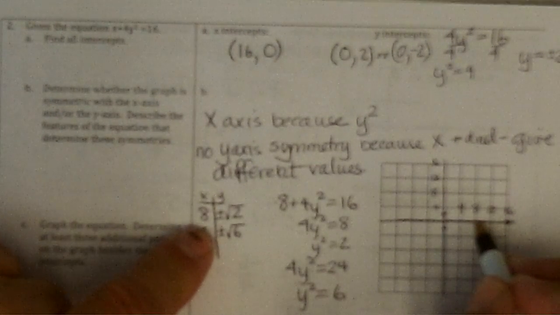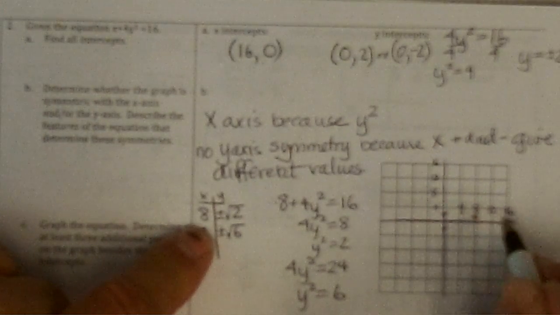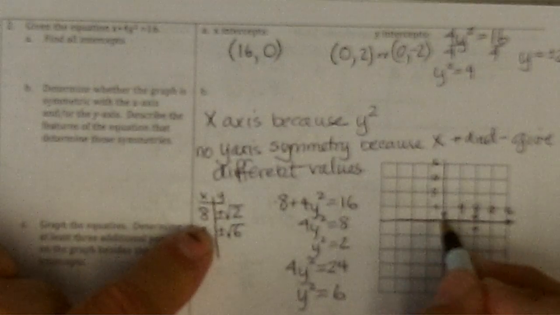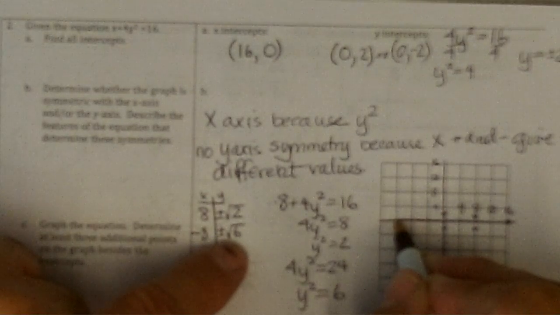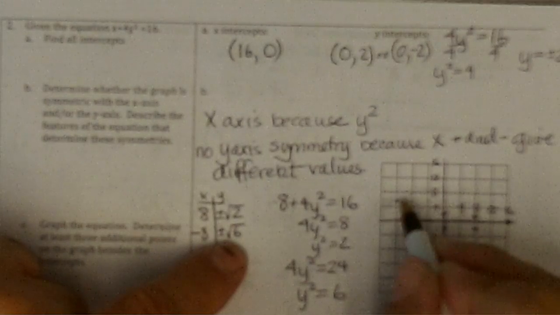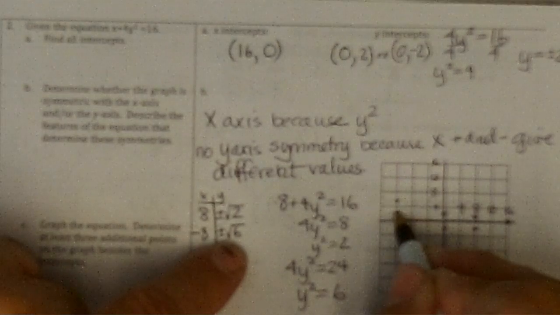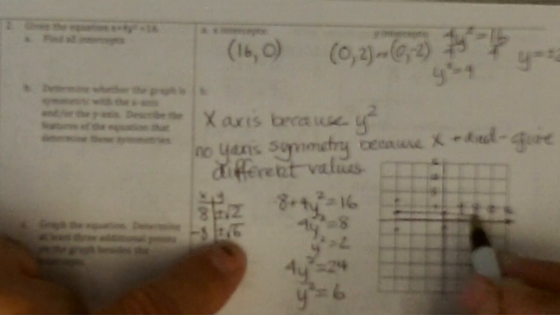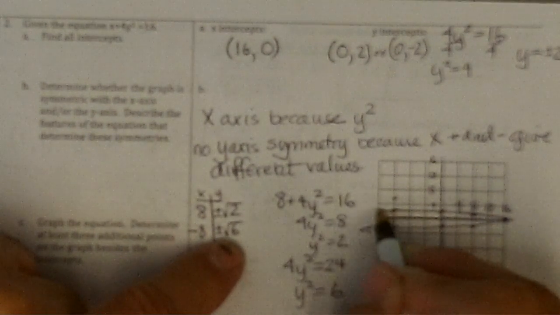At 8, the square root of 2 is 1.4, or about 1.5. And negative 1.5, negative 1.4. And at negative 8, I'm going to have square root of 6, which is 2.4-ish. Oh, that's 4. So 2.4-ish is somewhere here. And it'll be down here. And so what I really have is a really skinny sideways parabola.